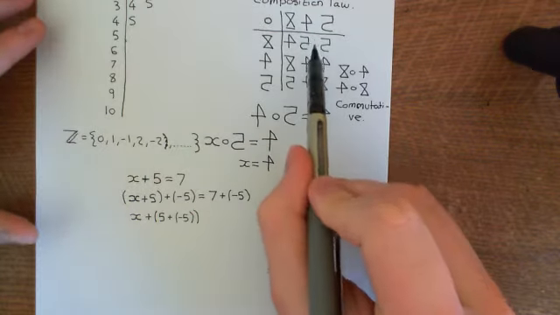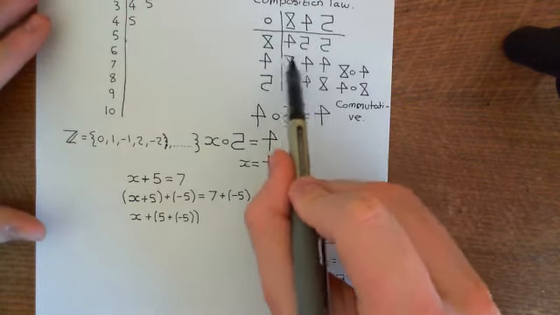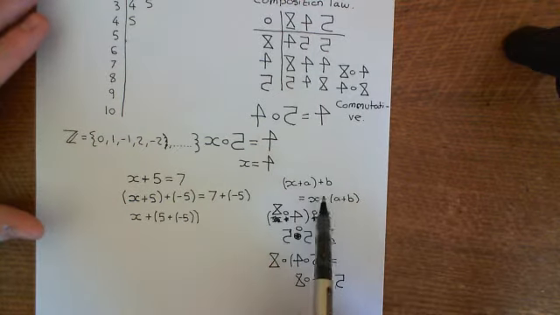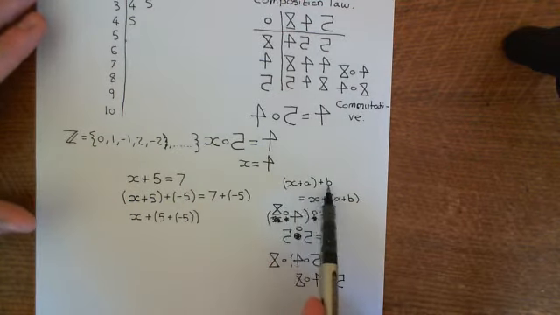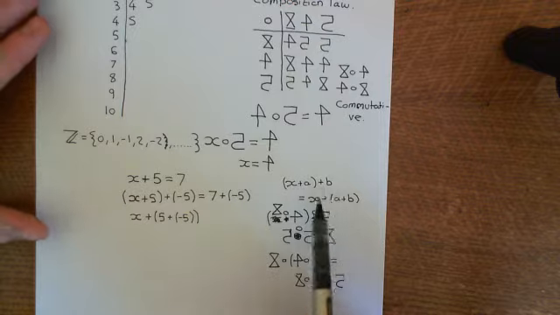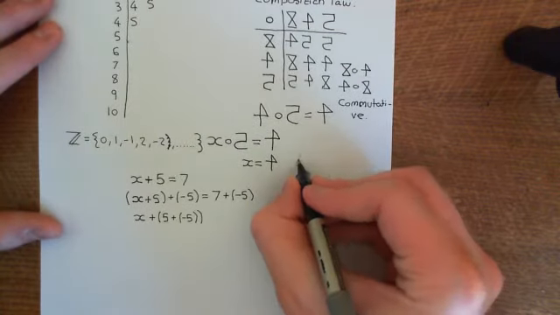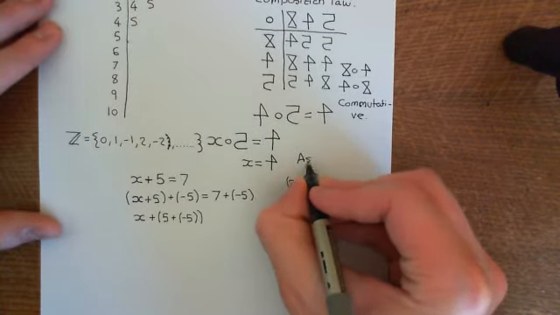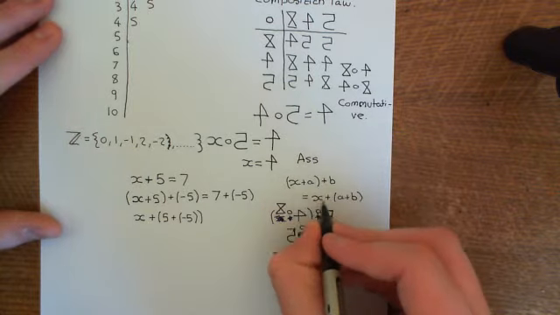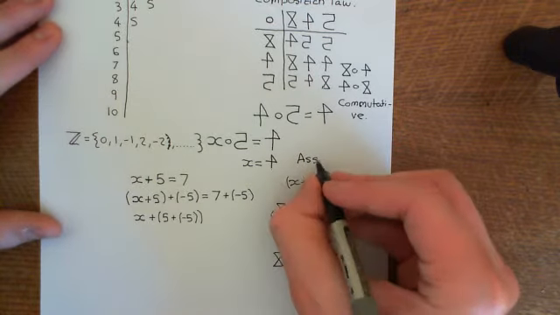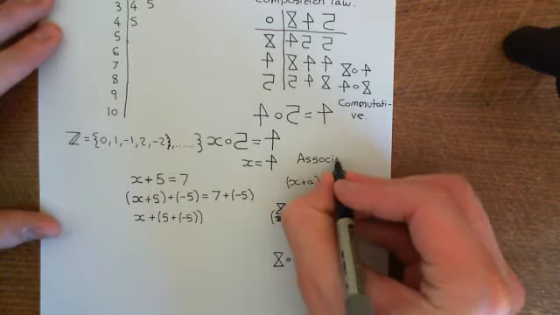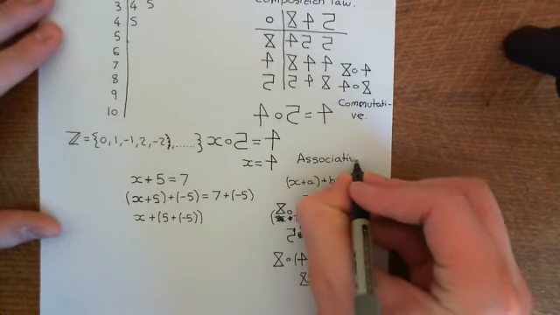If you come up with a very clever composition law, you can make this true no matter which 3 symbols you put in here. And if your composition law obeys this, no matter which 3 symbols you pick, then you're said to obey the associative property.